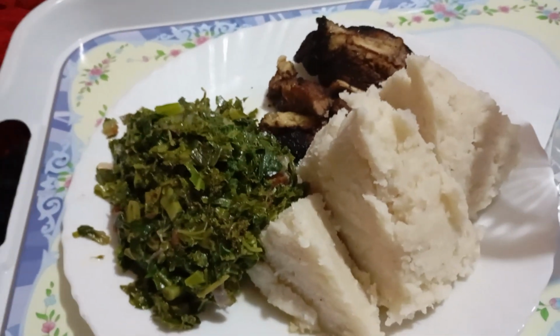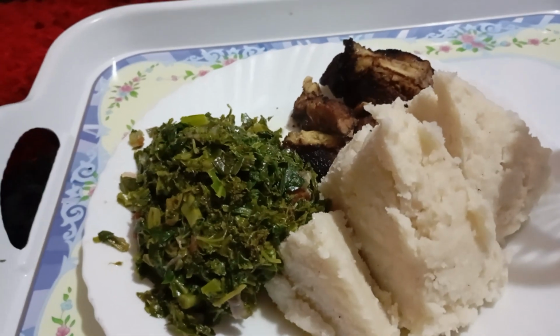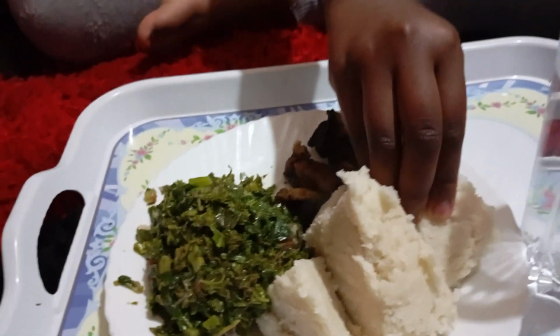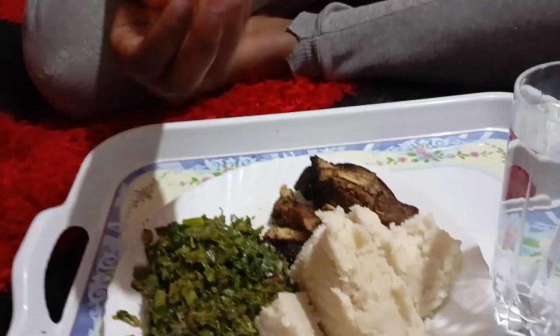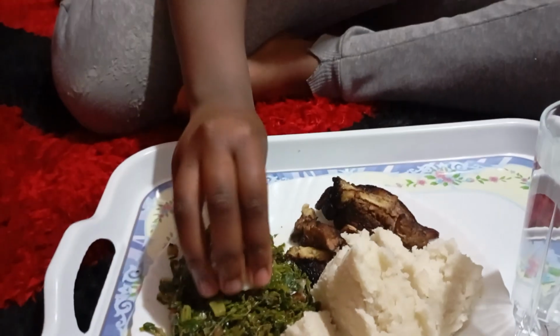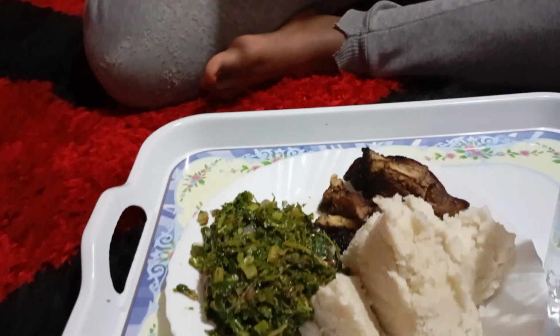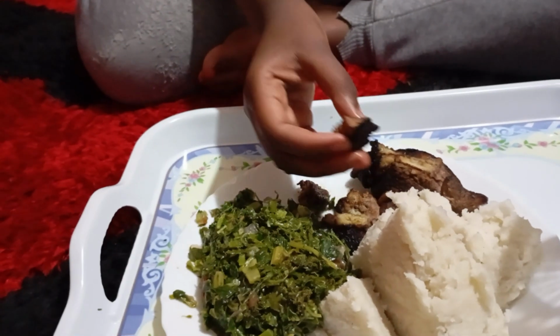Come on, guys, let us taste this food and see how it is. This is Kenyan staple food. Yeah, I'm going to dip it and see how it's going to be. Yeah, squeeze. This is how we eat ugali.